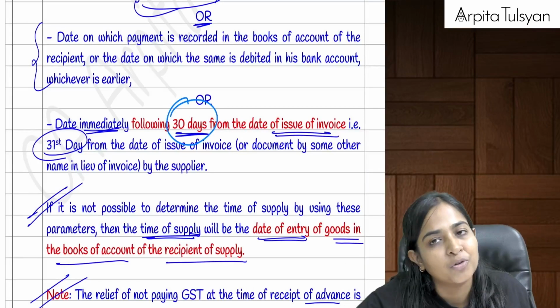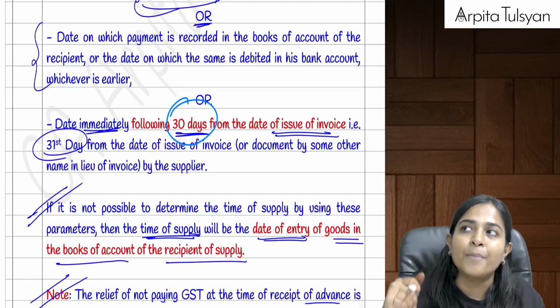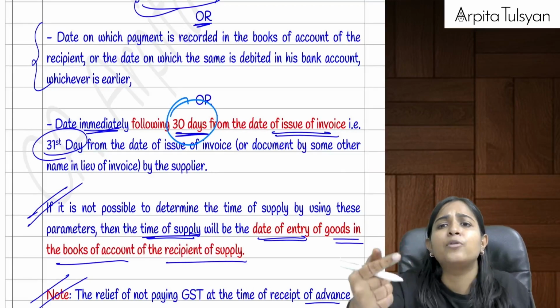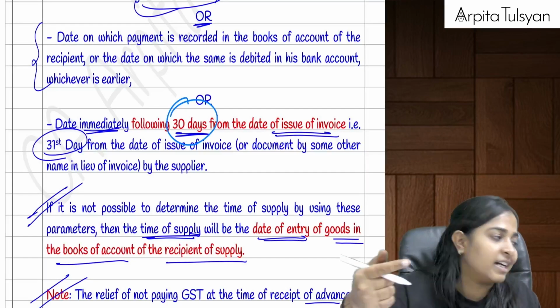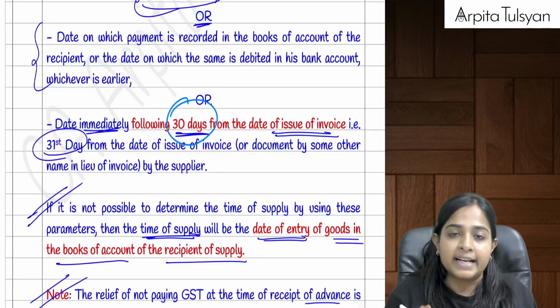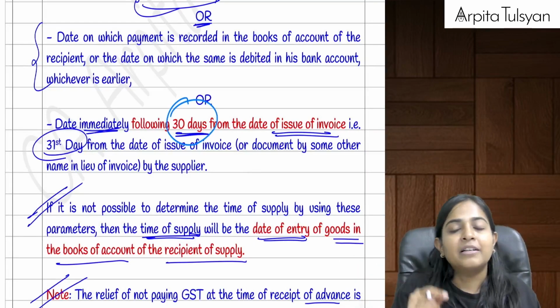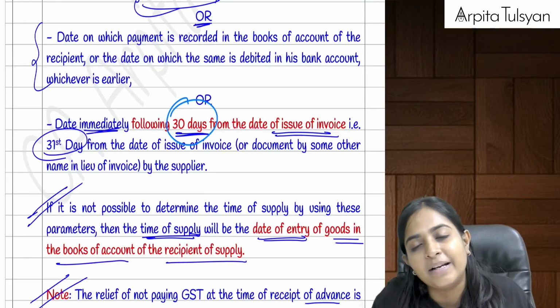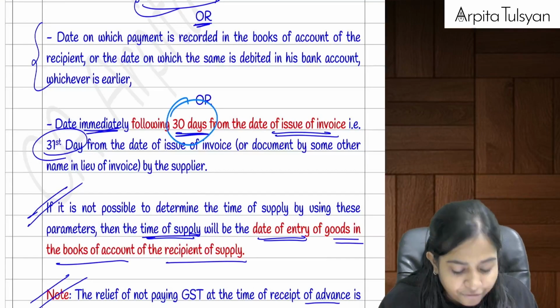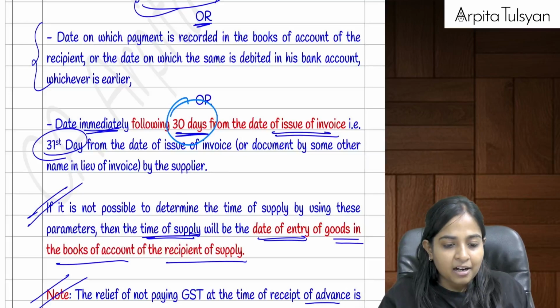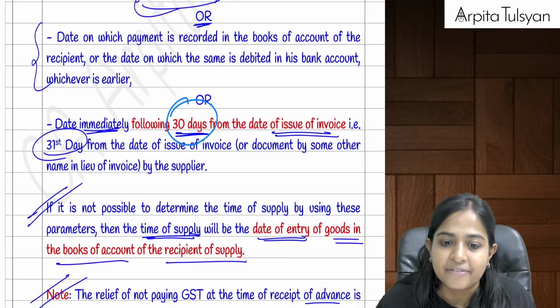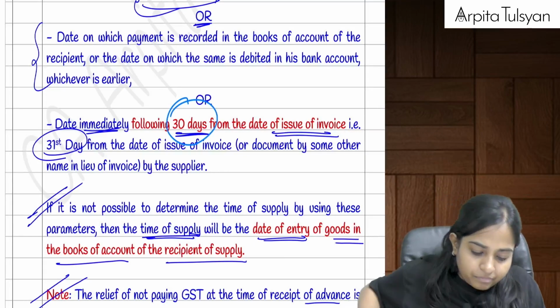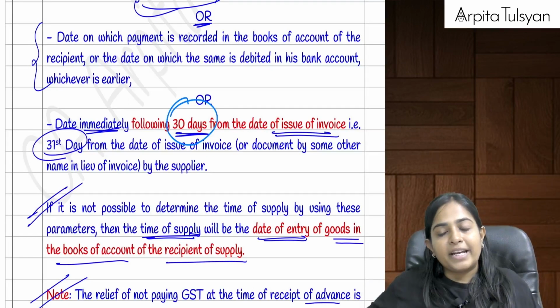Who will issue the invoice to whom? Invoice will be issued by the supplier to the recipient. From that particular day, we have to take a time period of 31 days. That 31st day, max to max, that date will be considered as the time of supply. Are you able to understand this, everyone? Should I repeat it again?